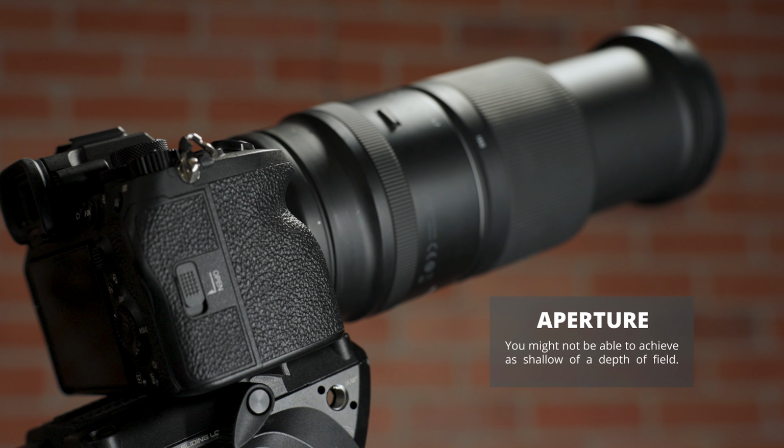However, one of the drawbacks of shooting with a zoom lens is that you have a smaller maximum aperture than a prime lens. This means that you might not be able to achieve as shallow of a depth of field. A smaller aperture also means that you need more light to get proper exposure, which can be challenging in low-light situations. But there are so many lenses that overcome this. So it's important to know what the maximum aperture is of every lens you use so it meets your needs.